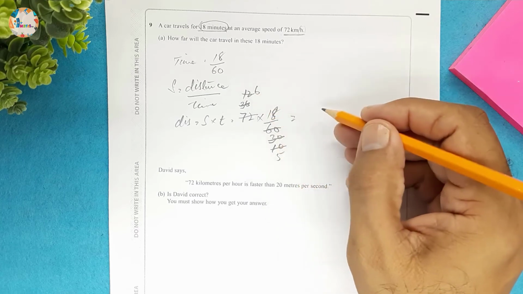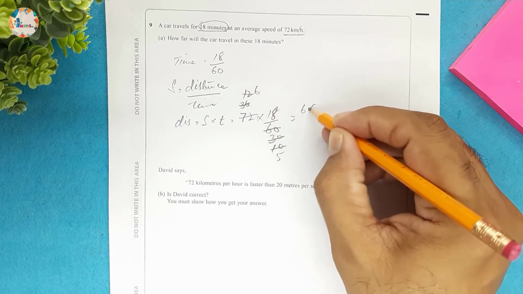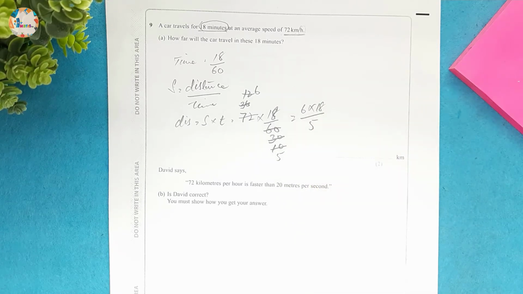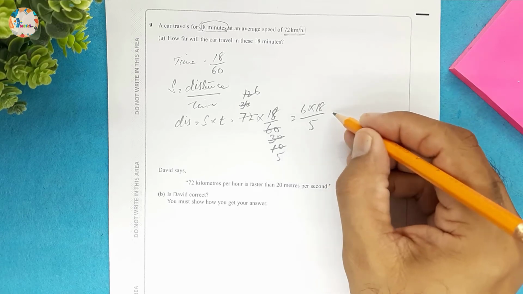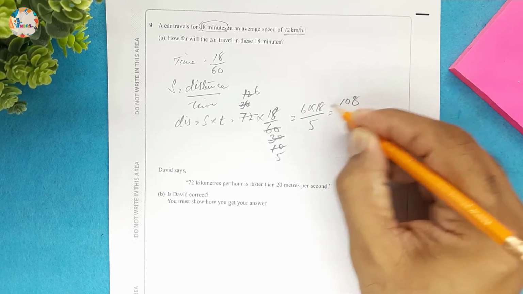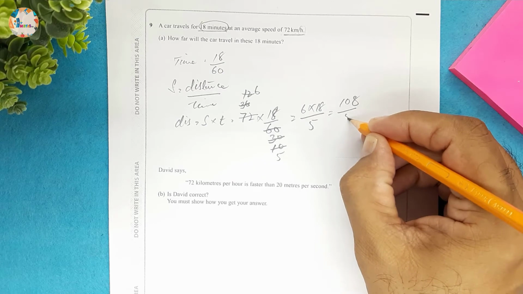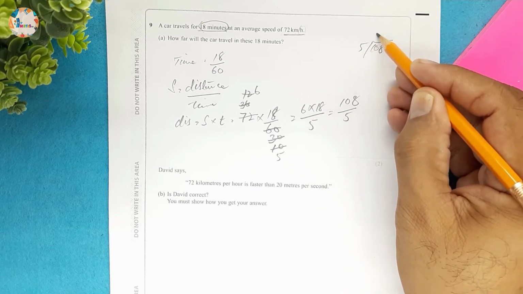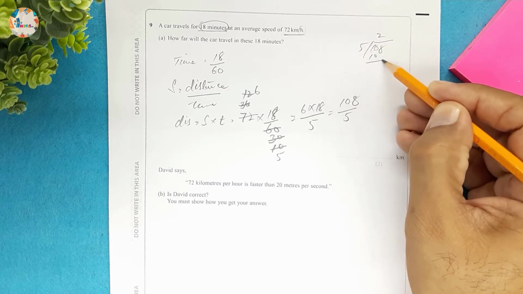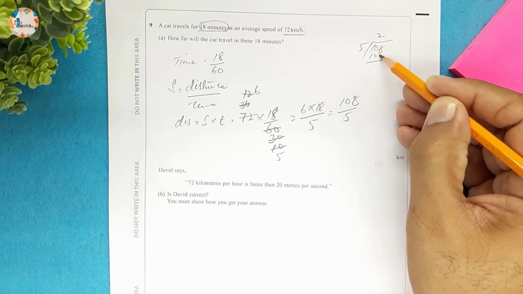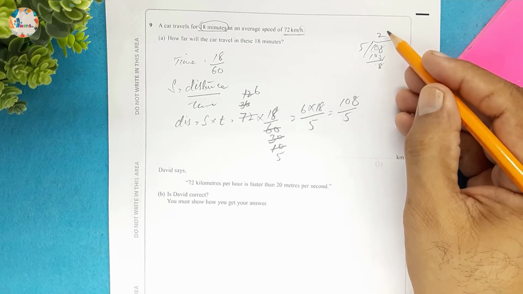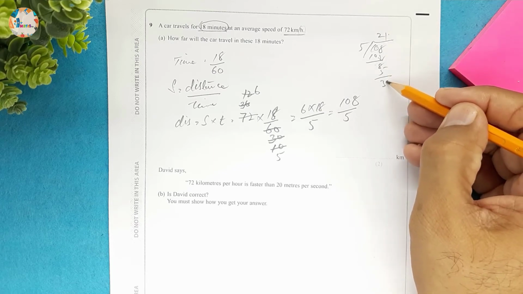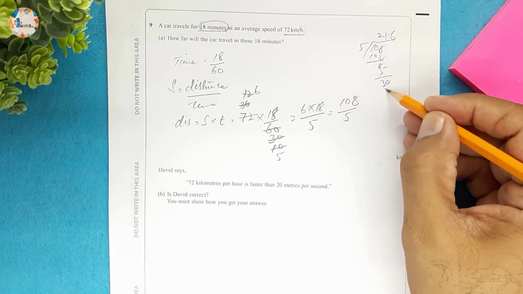So it is 18 into 6 divided by 5. We can further simplify this one. 18 into 6 will be 108 divided by 5, and we can divide this 108 by 5. 5 2s are 10, and then we pull down 8. So this will be 5 1s are 5 and 3, then decimal and 0, and 6, so 21.6.